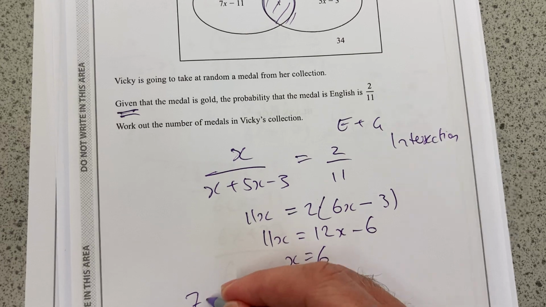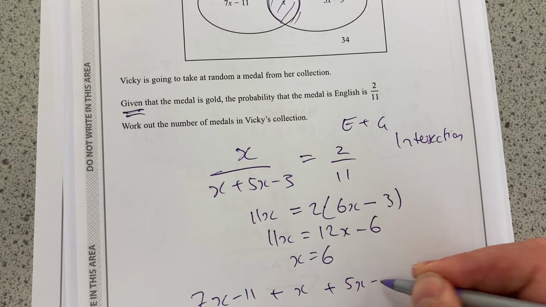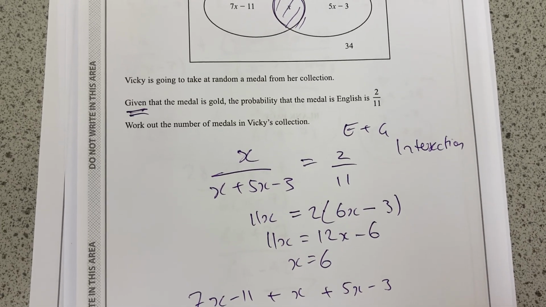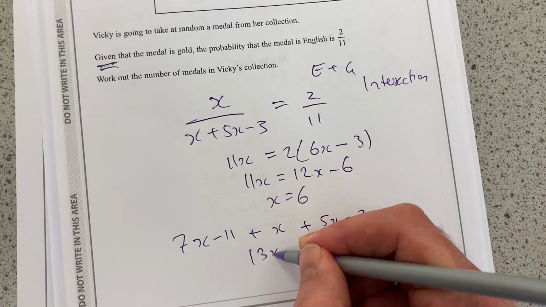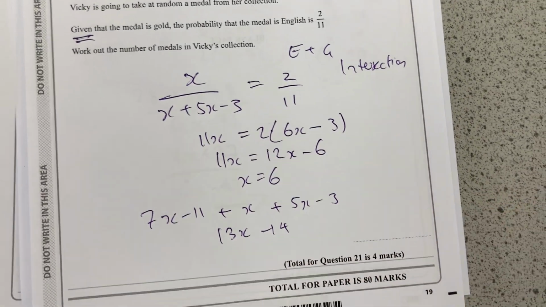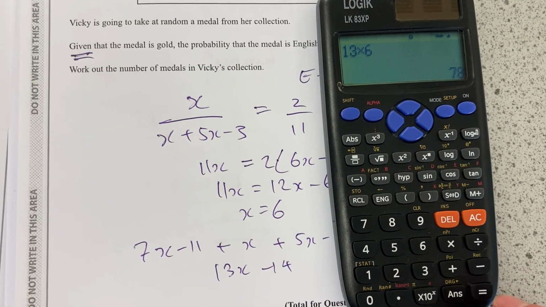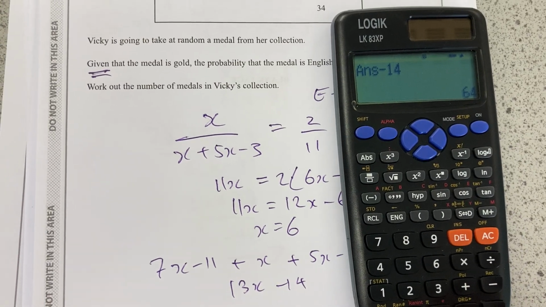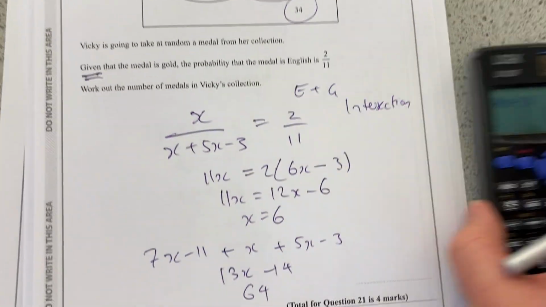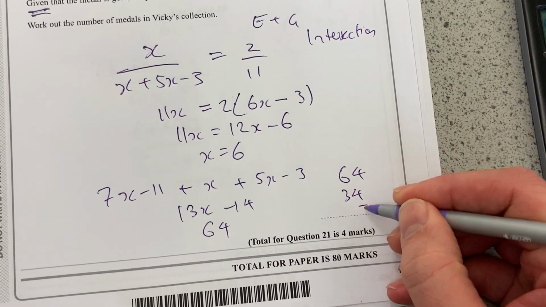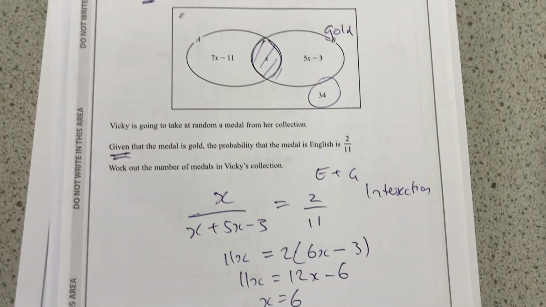So she's got 7x minus 11 plus x plus 5x minus 3 plus that 34. So that's 13x minus 14. Let's do the calculator because I've got it. 13 times 6, 78 minus 14 is 64. But then we've also got that 34 sitting over there. So 64 plus 34 is 98. And there we go. That's 4 marks to finish that paper.